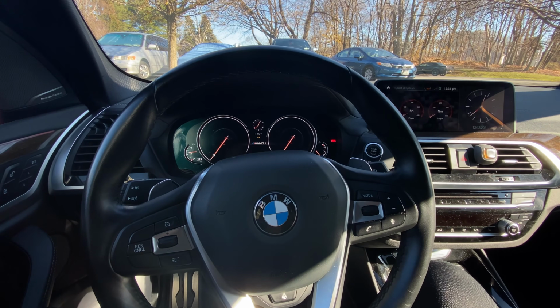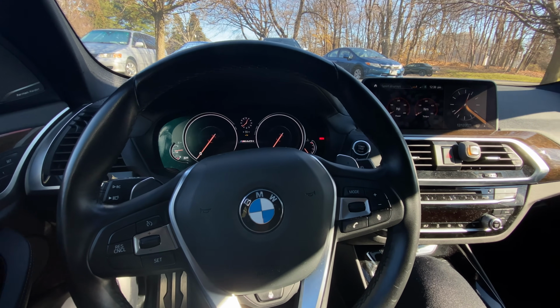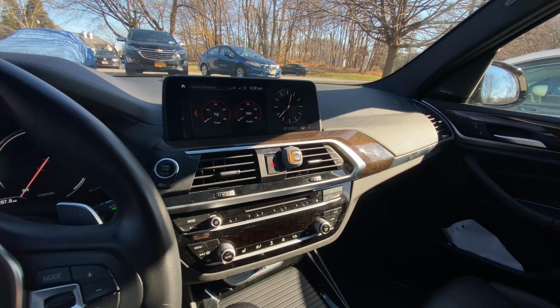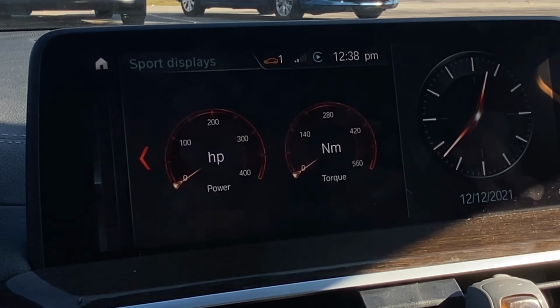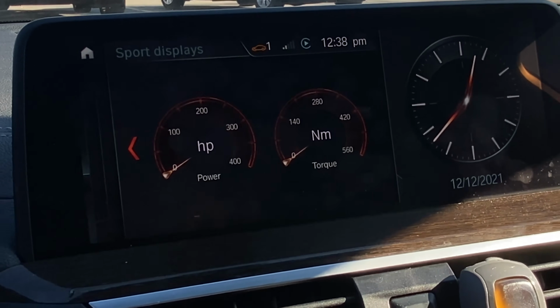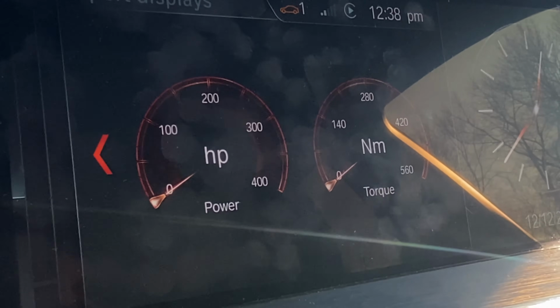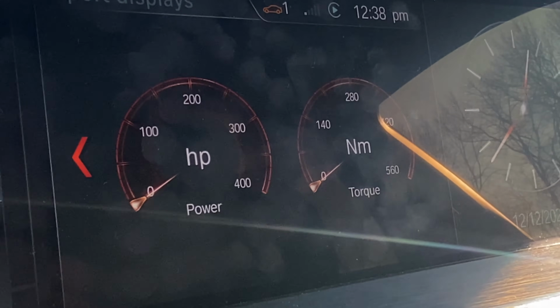So like I mentioned, I'm going to be doing this on my BMW X3 M40, but for the purpose of this video, I'm going to be showing you guys an example of one, and that's coding the sport display from orange to red. I know on camera it probably already looks red, but I promise guys, it is orange. So that's something we're going to be coding today.